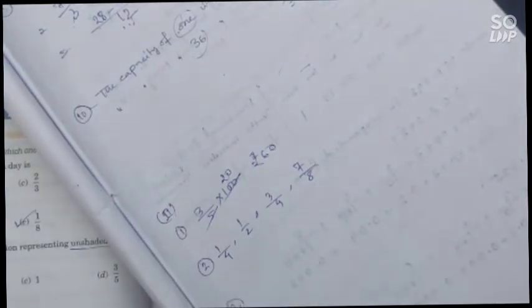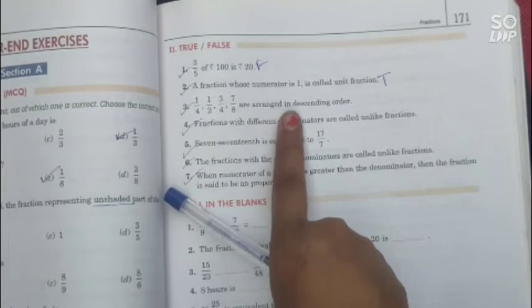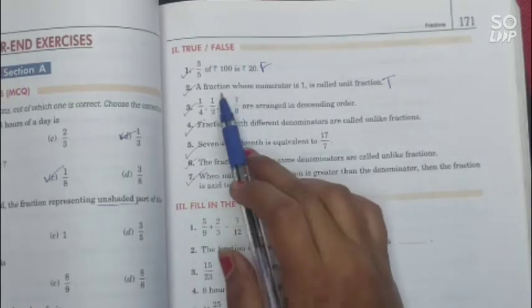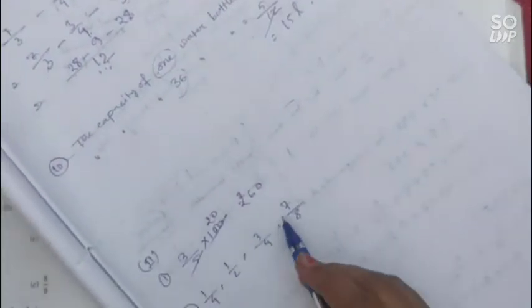Descending order means bigger to smaller. You have to check whether these fractions are arranged from greater to smaller: 1 by 4, 1 by 2, 3 by 4 and 7 by 8.